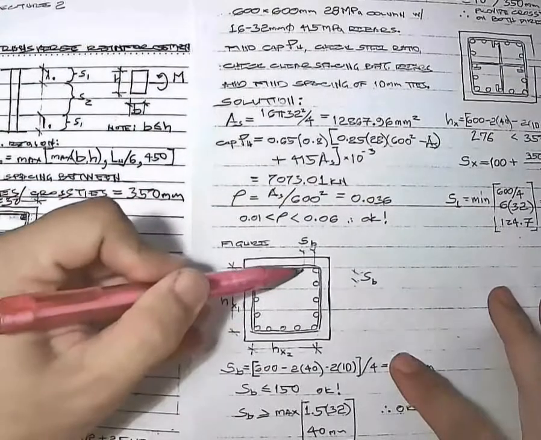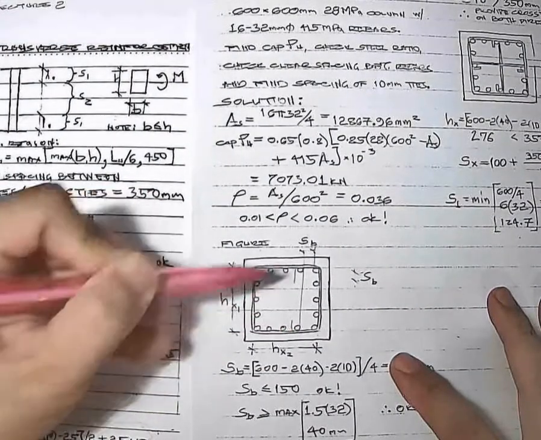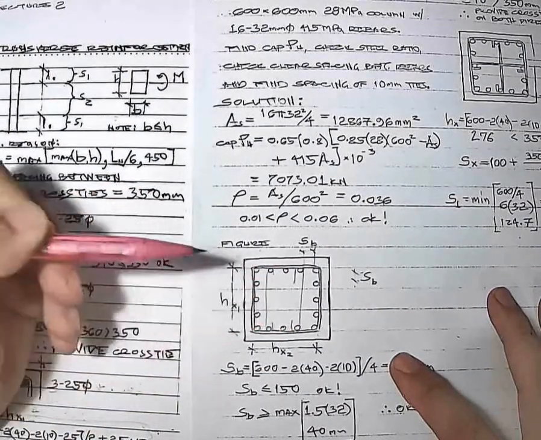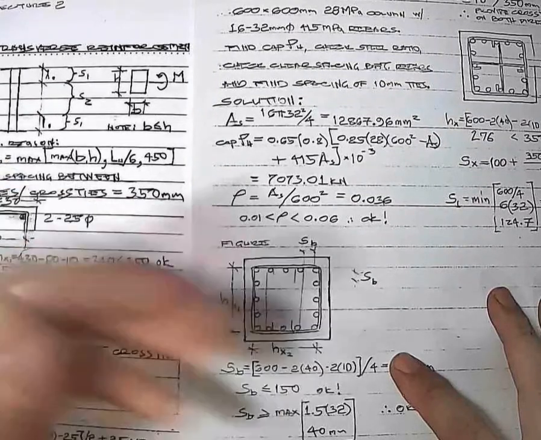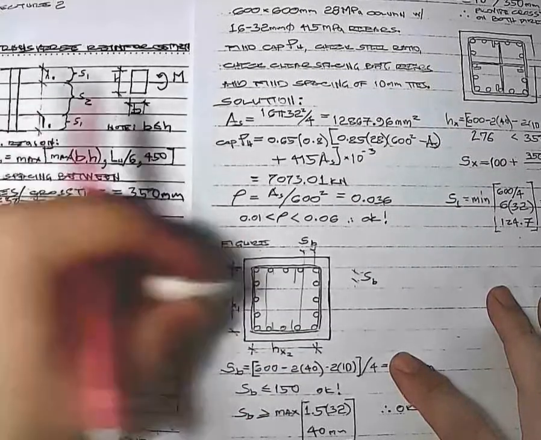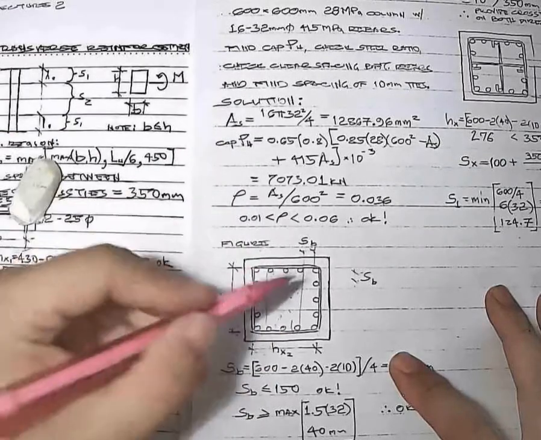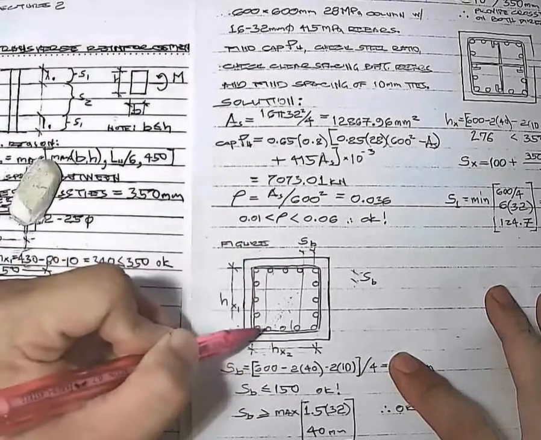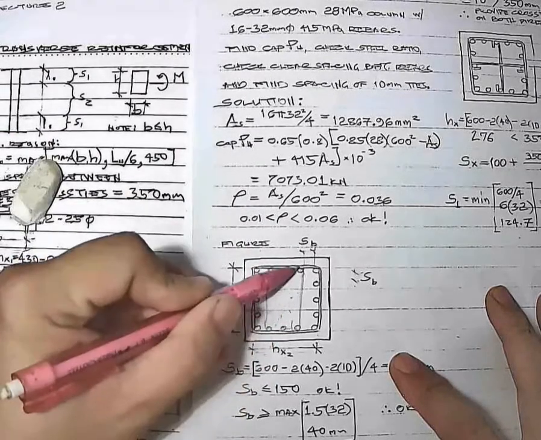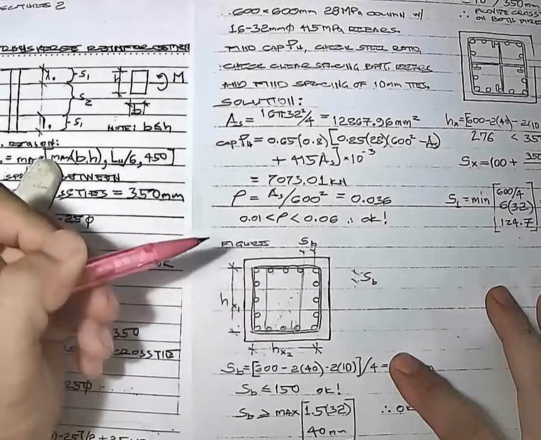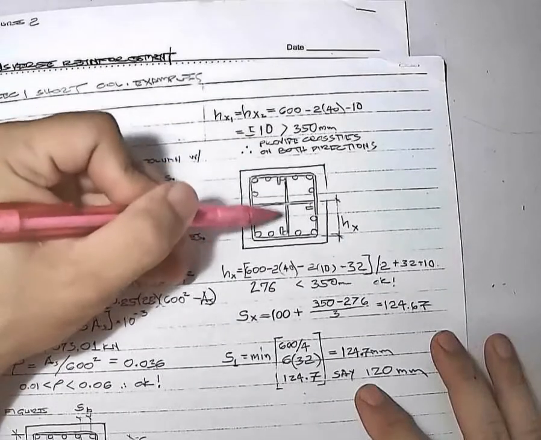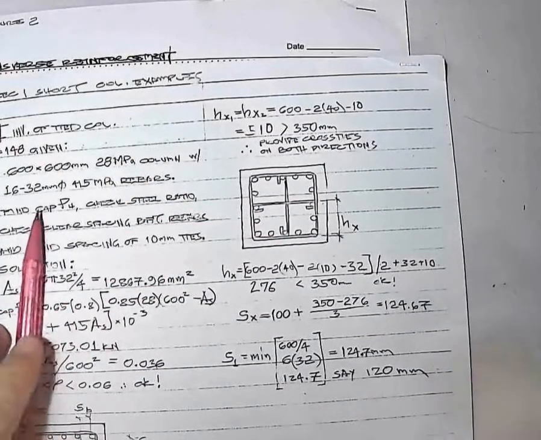Iiwasan natin yung ganyan. Dalawang cross ties. Ayaw natin yan kasi magastos. At lalong-lalo na ayaw din nating maglagay ng closed ties. Ganyan. Okay? So, as much as possible, ilimit natin sa single-single na cross ties.